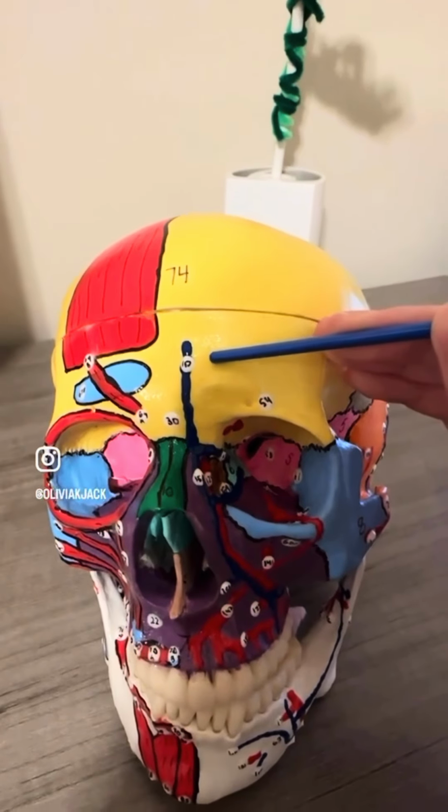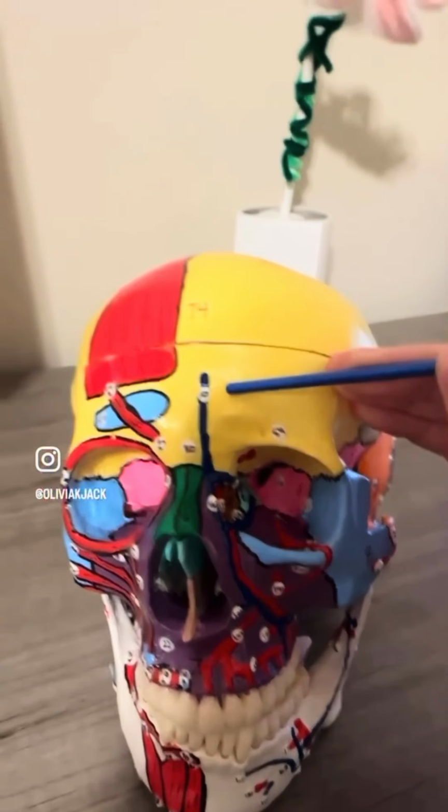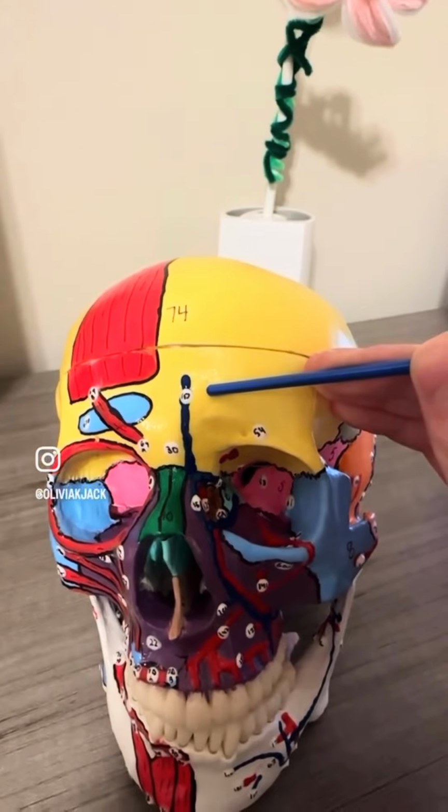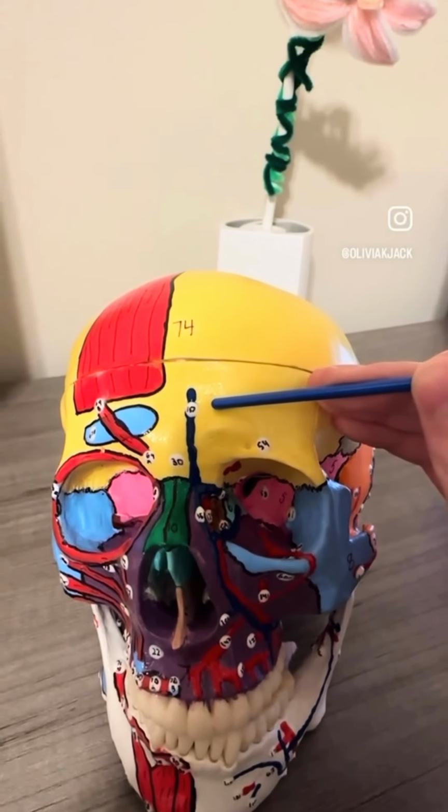157 is a supraorbital vein, which is a vein on the forehead that drains the blood from the scalp and forehead region and typically joins the angular vein near the eye.